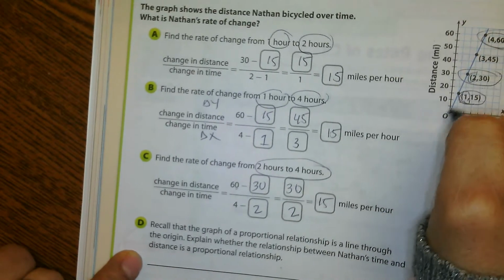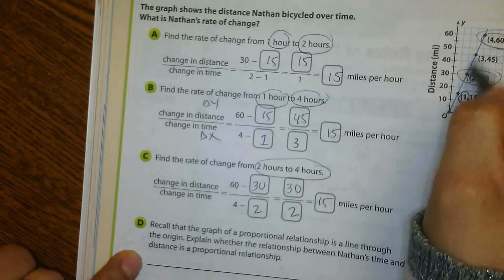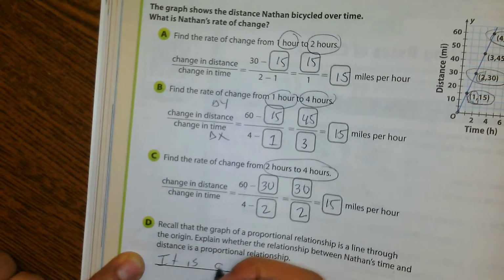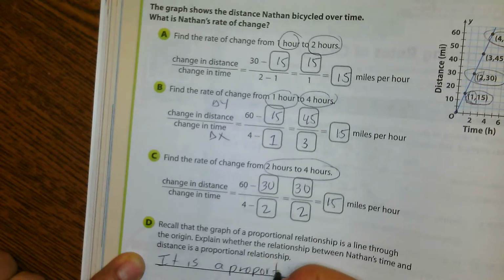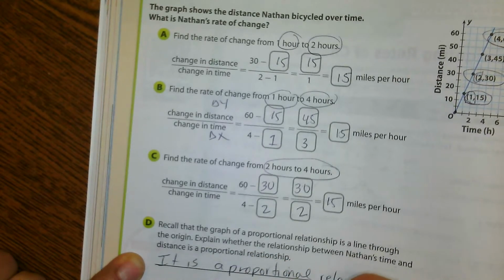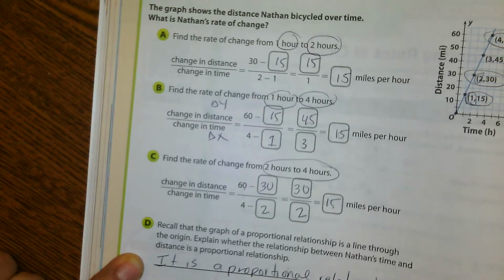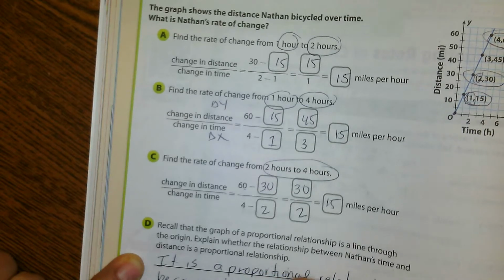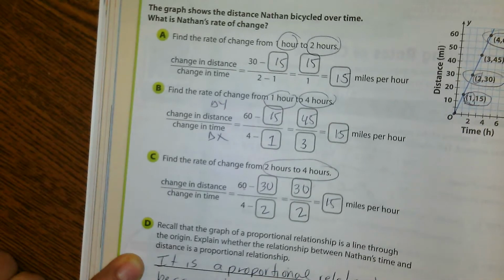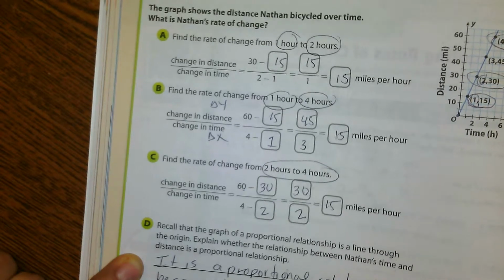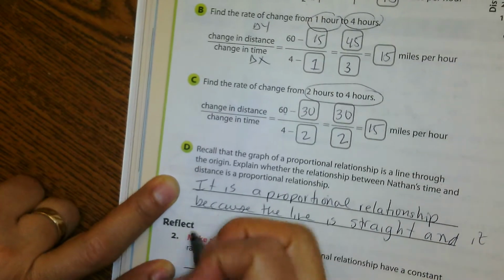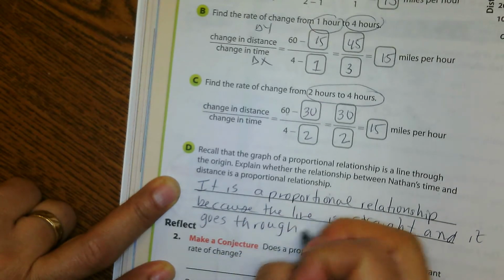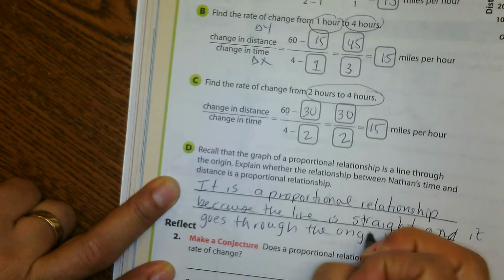So it is a proportional relationship because it's a straight line that goes through the origin. So it is a proportional relationship because the line is straight and it goes through the origin. So I know that it's proportional.